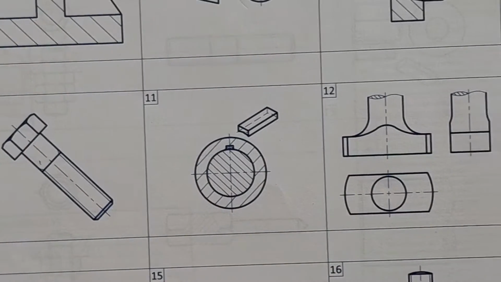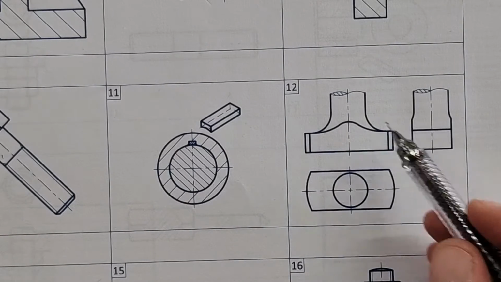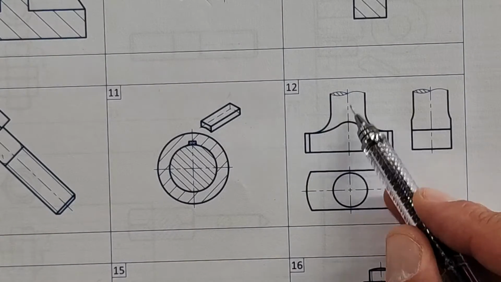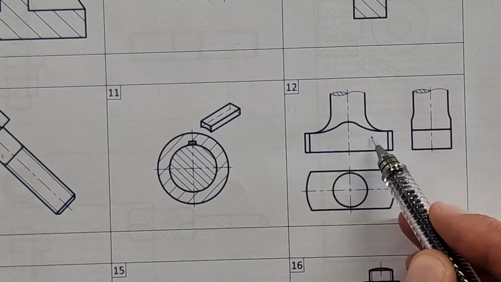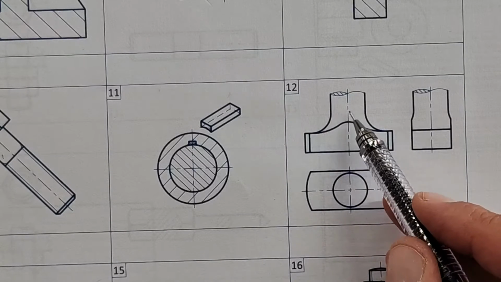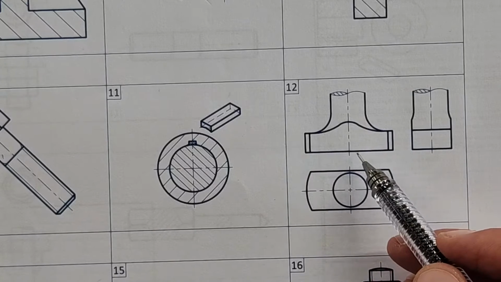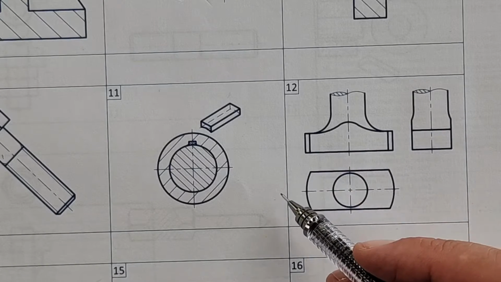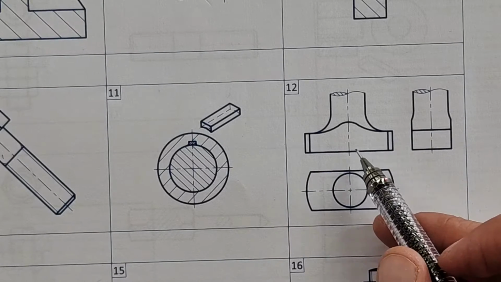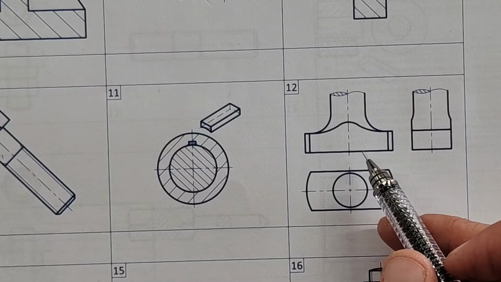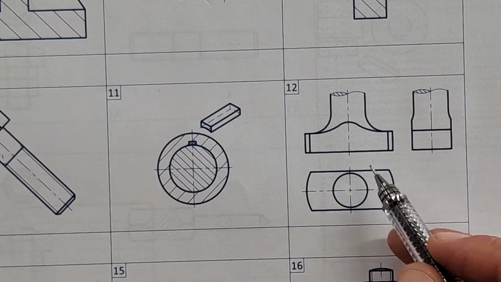All right. Then the next one here is a T-end. End in Afrikaans, end in English. Where do I have something like that I can show you?